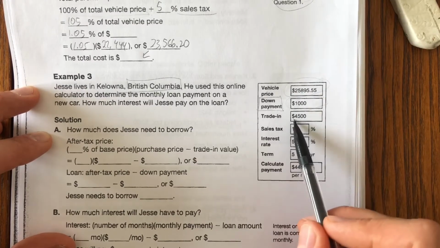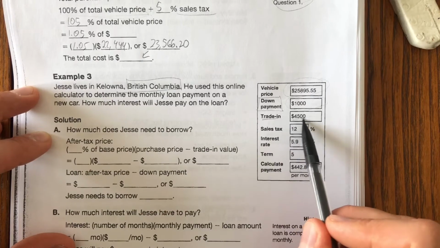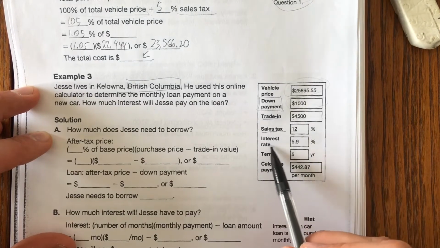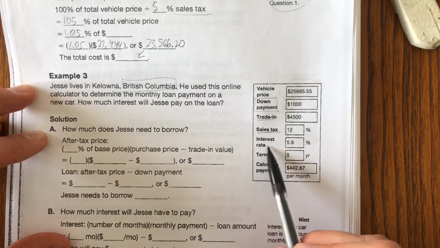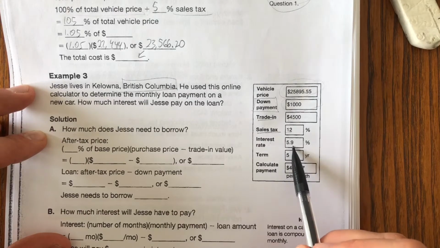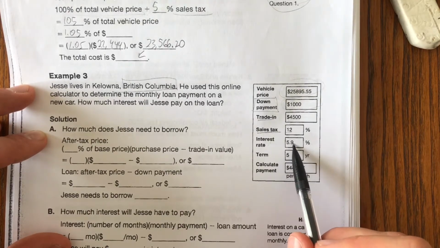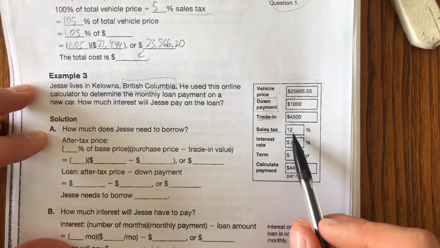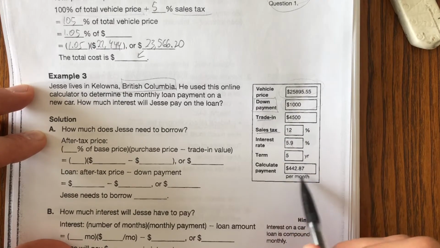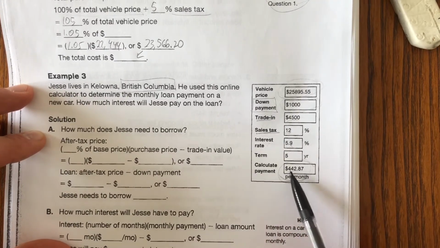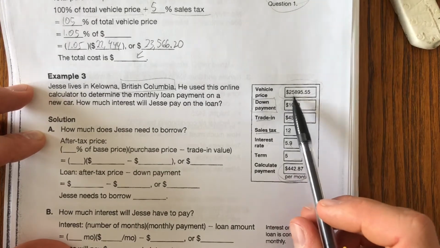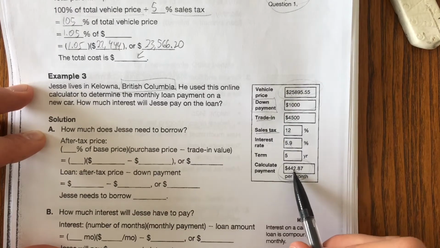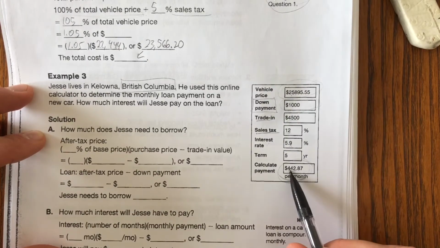He put $1,000 down. He traded in probably an old vehicle for $4,500. The sales tax in British Columbia is 12%. So an interest rate is what he will be charged over 5 years for whatever money he's borrowing, either from a bank or the car company. And he'll pay that back by monthly payments. So instead of just putting down, because not everybody has $26,000 to just put out of their pocket, you get a monthly payment, and that's what he'll be paying per month for this vehicle, $442.87.